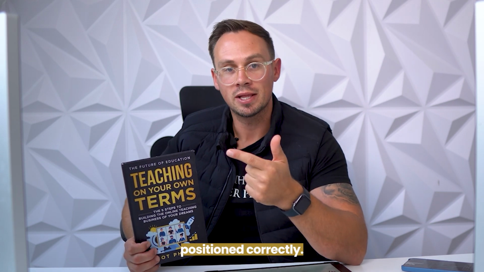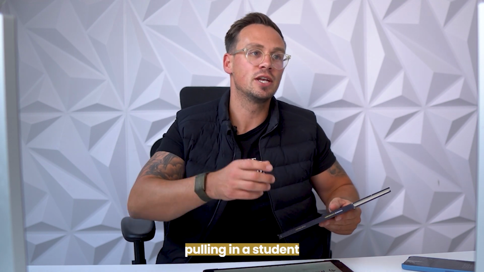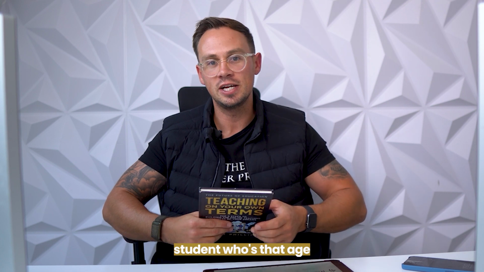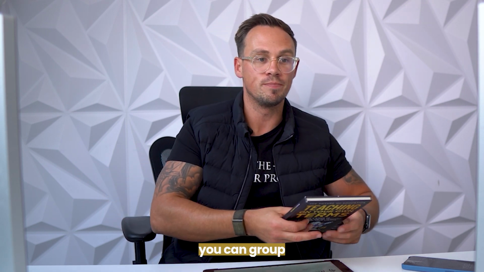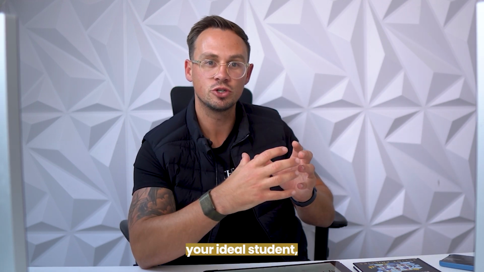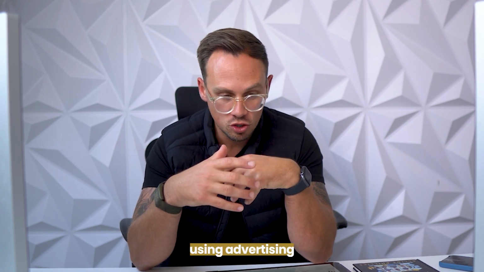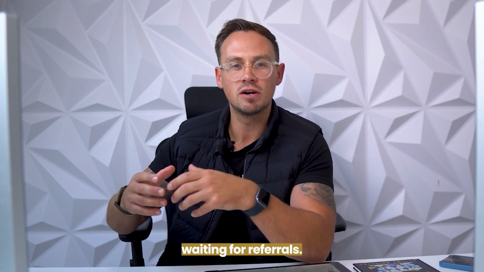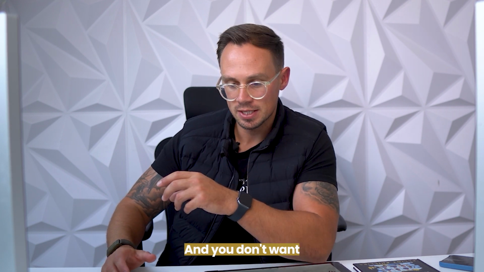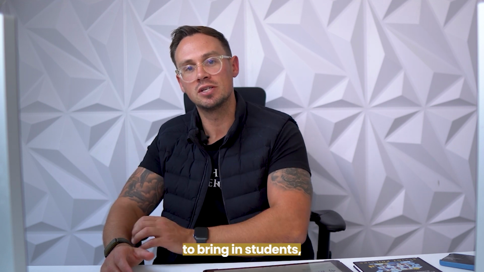You need to be positioned correctly so that you can attract the right student that can be grouped together. It's no good pulling in a student who's got this ability, a student who's that age, who wants help with that subject, because then you can't group them, right? It becomes very hard. So the key is to make sure that you can attract your ideal student, a student who's going to pay you what you deserve. So you've got to have a premium positioned offer inside the marketplace. You've then got to be able to create demand using advertising strategies. You don't want to create complicated websites and be waiting for referrals. Whilst they're good, they're just slow. And you don't want to be just posting on your social media all day, right? So you need to have a fast, predictable way to bring in students.